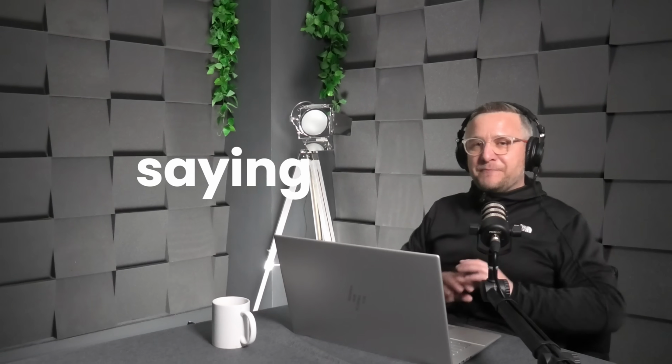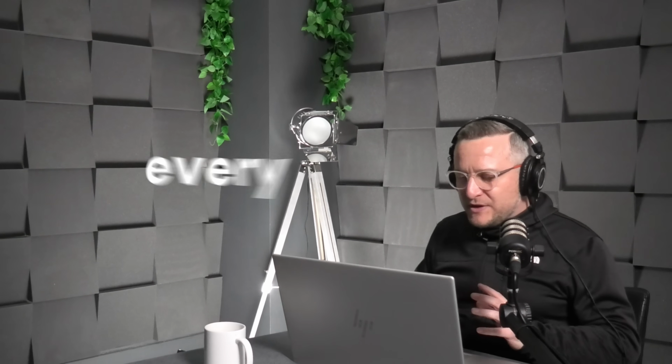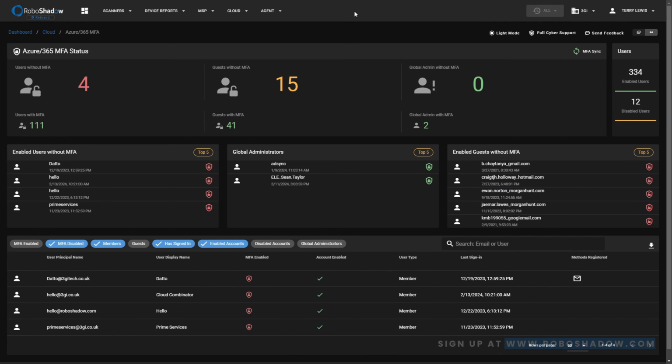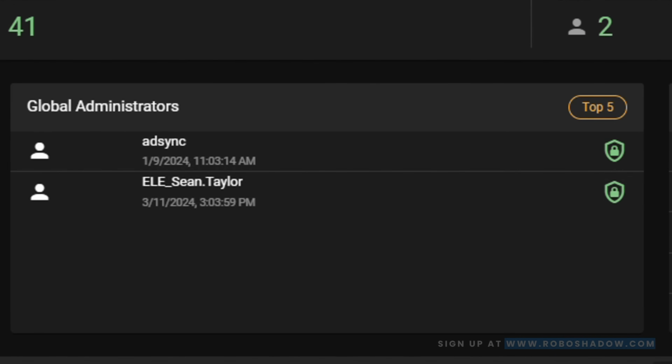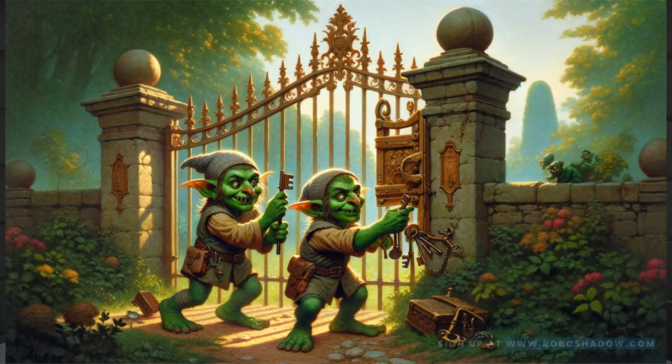Goes without saying, global admins should definitely have multi-factor authentication as per every user, but it separately is displayed here within RoboShadow. And one of the other tips with the global admins is that no user, doesn't matter how senior or wonderful, should have global admin as part of their default account. It should always be an additional account that you elevate to, because if someone compromises your main account, they've got the keys to the kingdom effectively. So anyone that's got global admin has to have an elevated account.